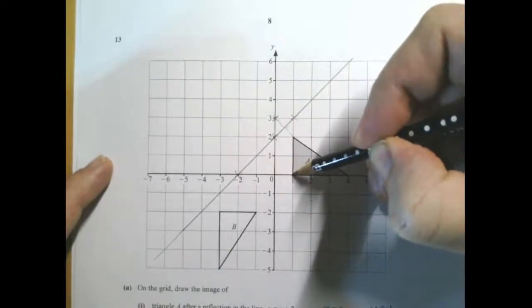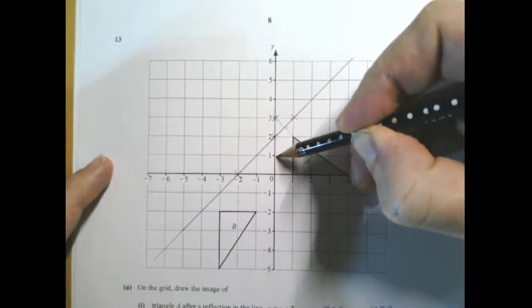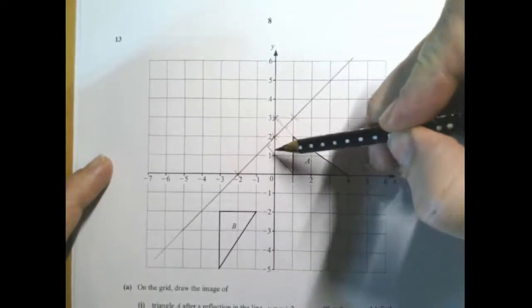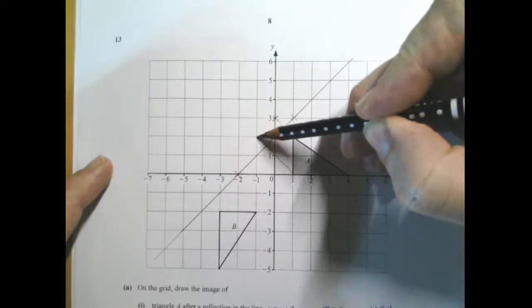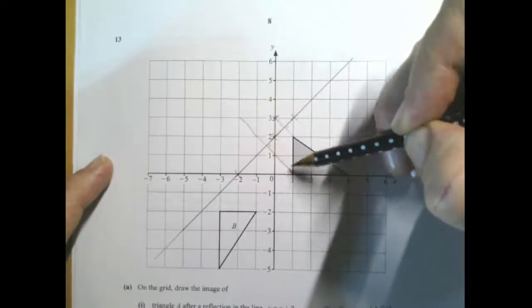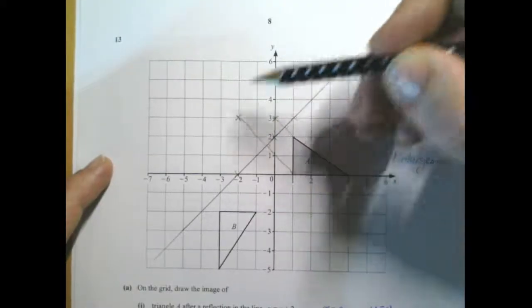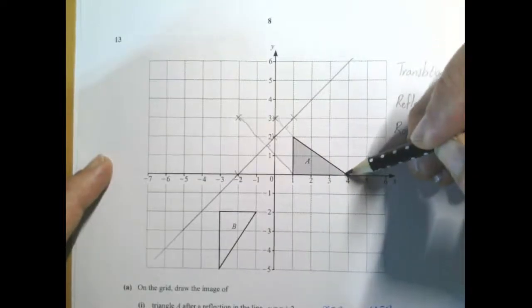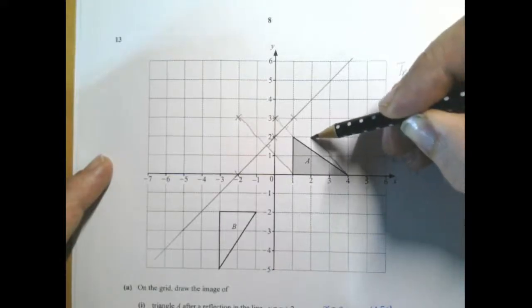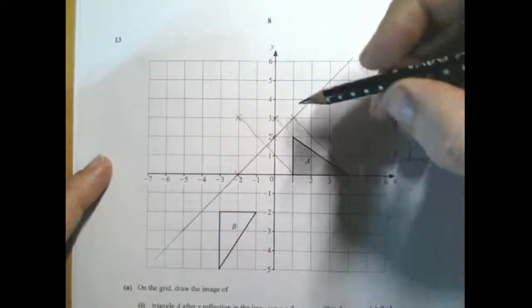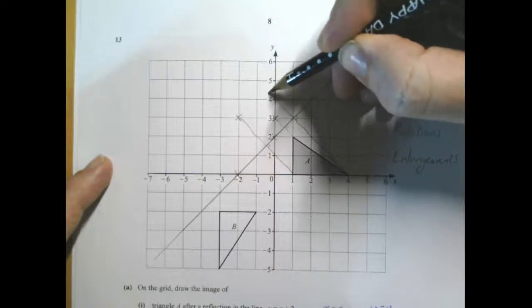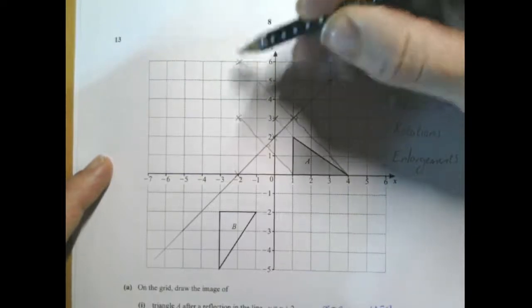This point here, we go diagonally 1.5 squares, forming a perpendicular angle. Do the same on the other side. We go half a square and then 1 diagonally. That point will reflect over there. The last one, be careful, don't let this line confuse you. We have to go diagonally 1, 2, 3 squares, forming a perpendicular line. Do the same on the other side. 1, 2, 3 squares, and that point will reflect over there.